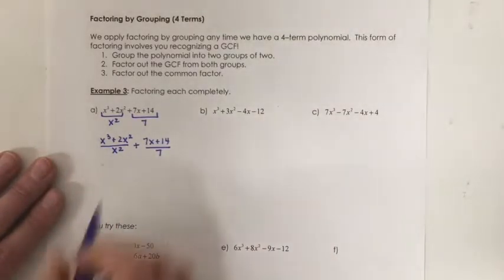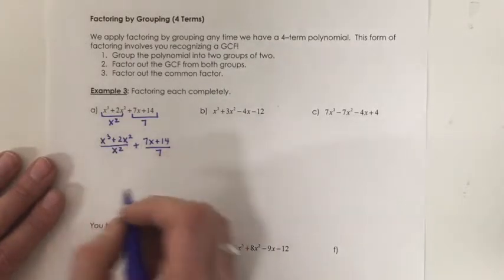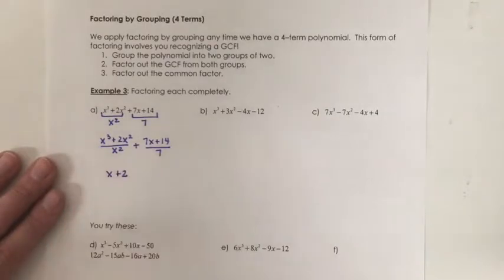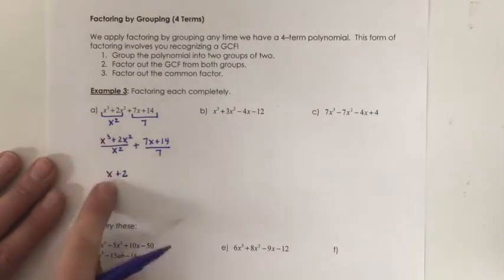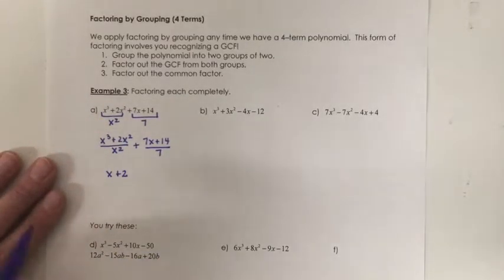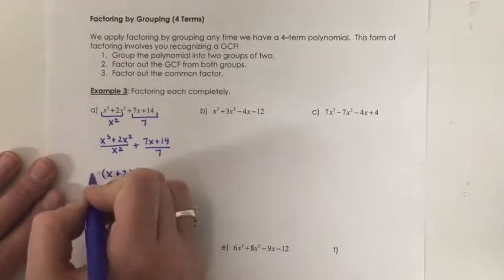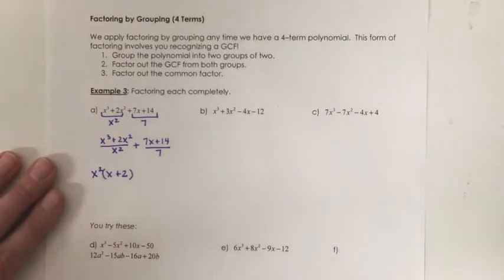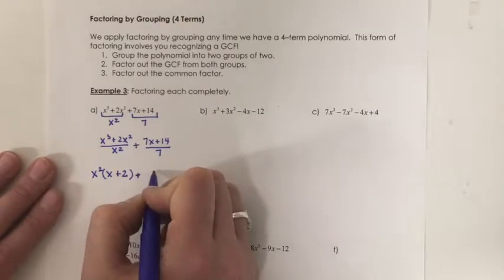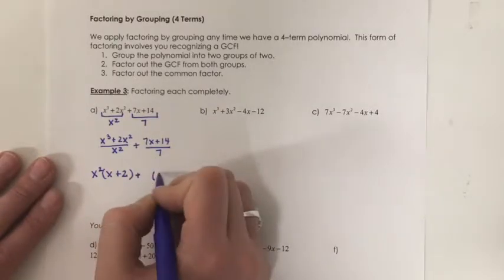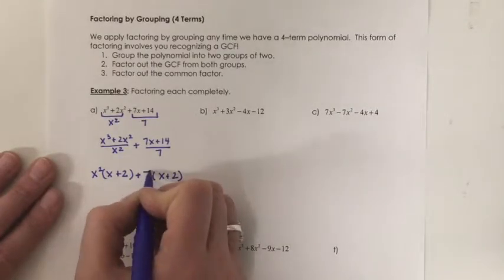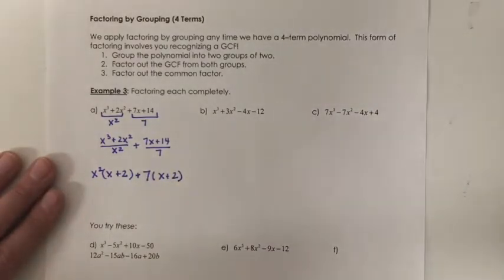Now, as we divide x cubed by x squared, we get x. 2x squared divided by x squared is 2. But we're not saying this polynomial up top is equal to x plus 2. We're saying it's the quantity of that times x squared. Plus, let's divide this by 7. 7x divided by 7 is x. 14 divided by 7 is plus 2. And we've got our GCF out front of 7.